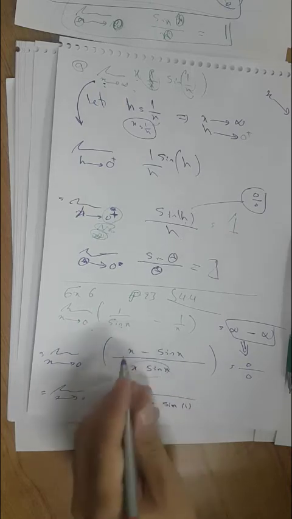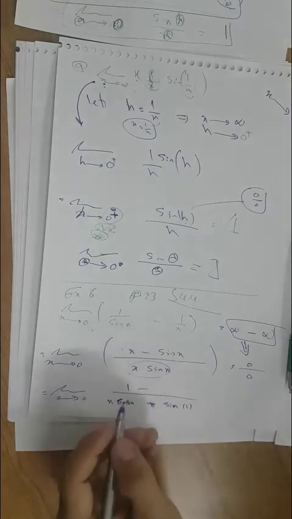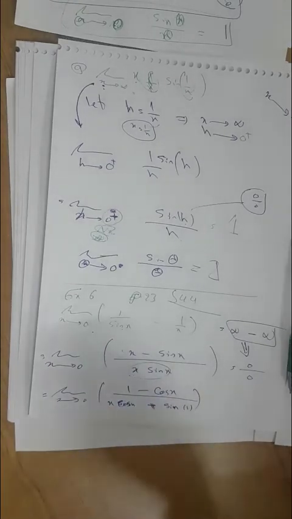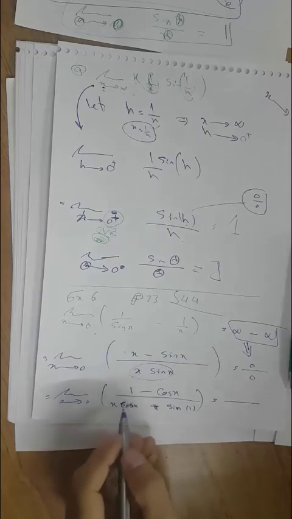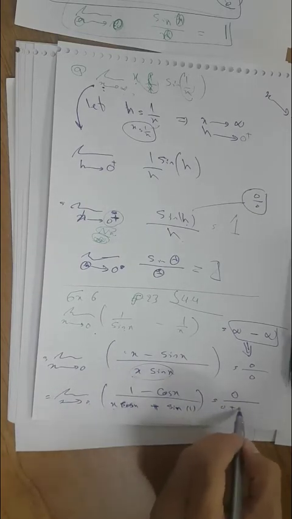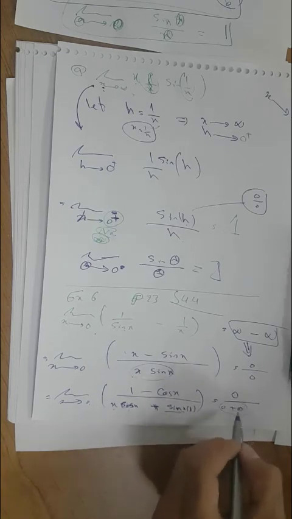How about here? The derivative here is equal to 1, sorry, cosine of x. In that case, we are going to substitute this value, so I will get 0 multiplied by x, so again 0, so 0 over 0.